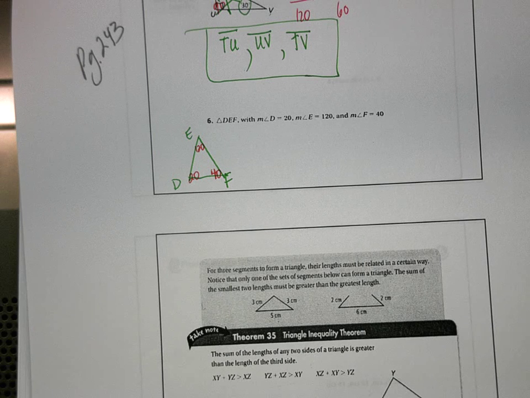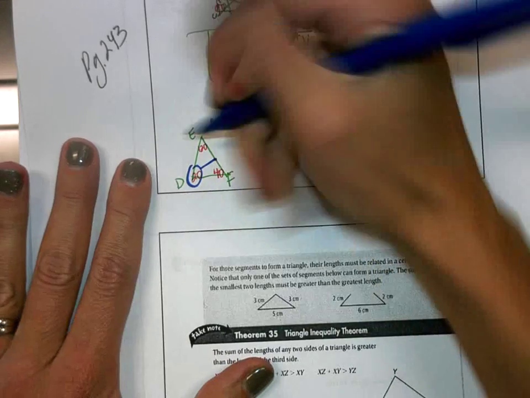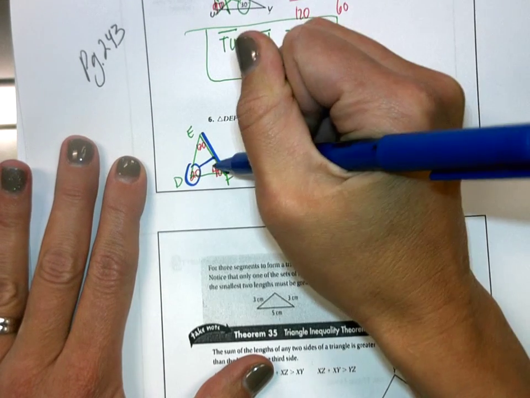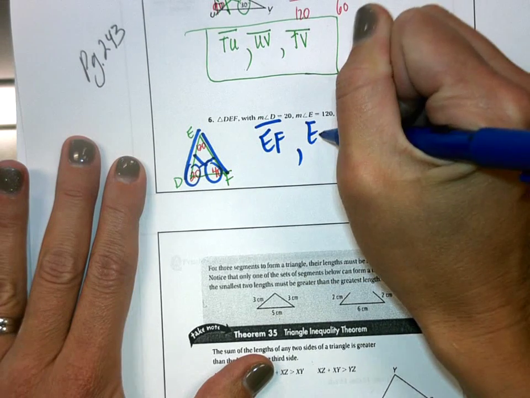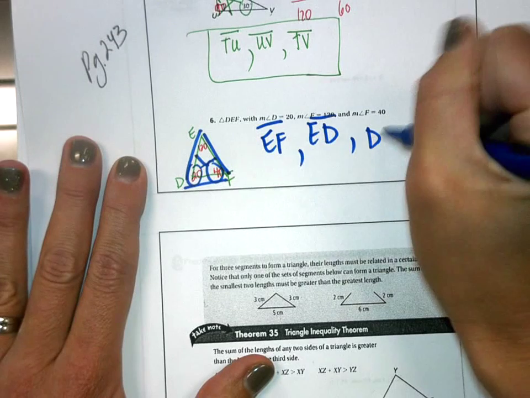Okay, so the answer should have been EF or FE, right? And then DE or ED, and then DF or FD. Okay? So again, when you're labeling a side, make sure you're using 2 letters. And so here's our smallest. It goes to this side, which is EF. Okay? 40 is the next one. It goes over here. That is ED or DE. And then our last one right here is DF. Do we have any questions there?